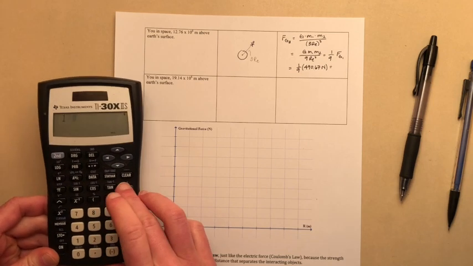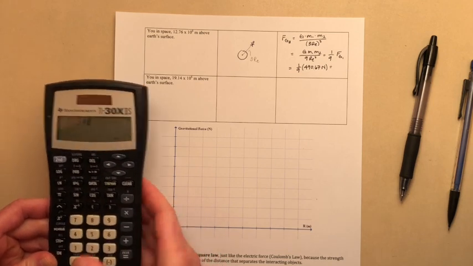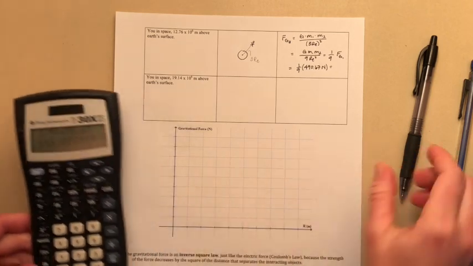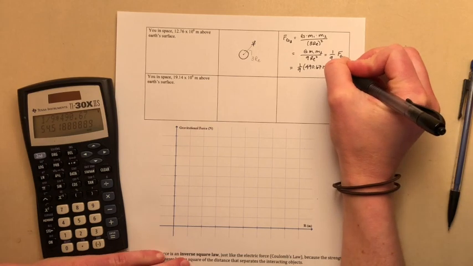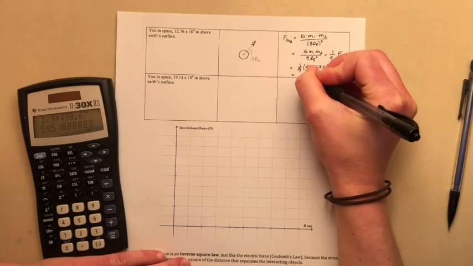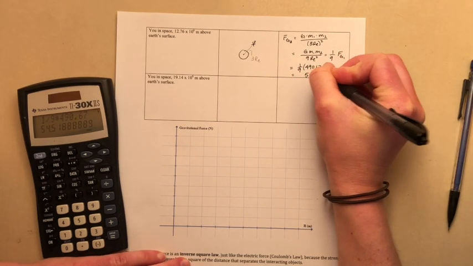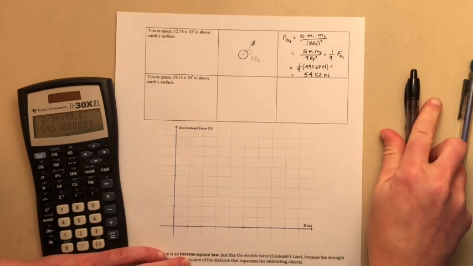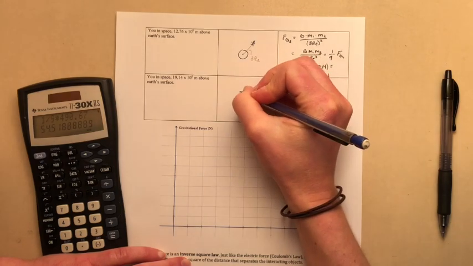So 1/9 times 490.67. So now the gravitational force is 54.52 newtons based on my calculation. And we'll just keep going for 1 more.